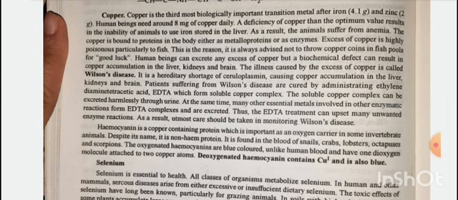Copper is the third most biologically important transition metal after iron and zinc. Human beings need around 8 mg of copper daily. A deficiency of copper below the optimum value results in the inability of animals to use iron stored in the liver. As a result, the animals suffer from anemia. The copper is bound to protein in the human either as metalloprotein or as enzymes. Excess of copper is highly poisonous, particularly to fish. This is the reason it is always advised not to throw copper coins in fish pools for good luck.